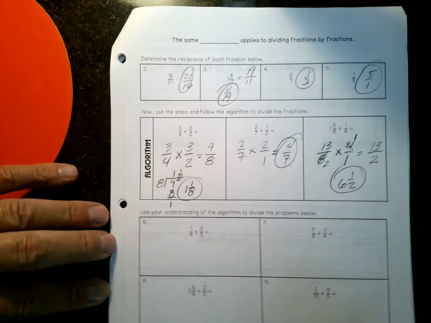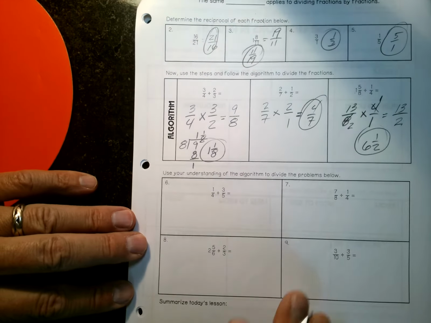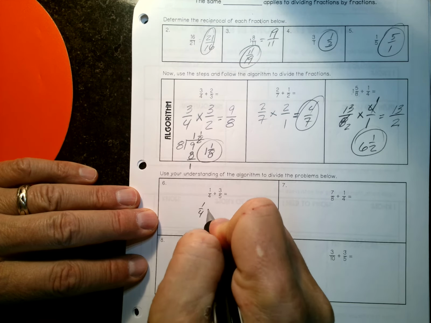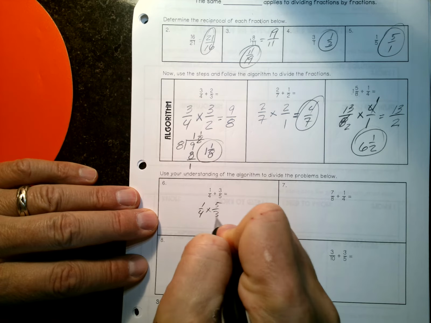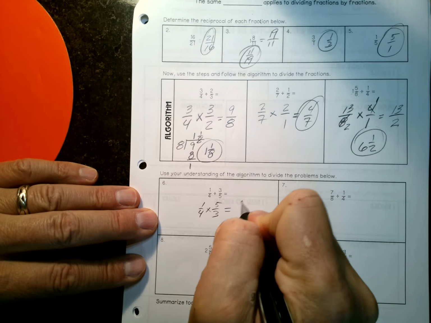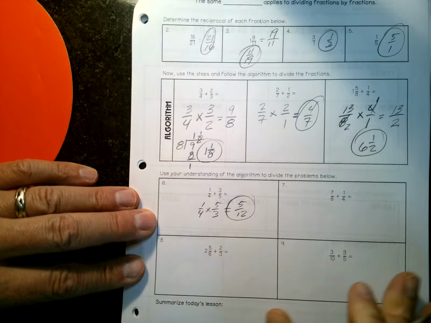And let's continue, because when we get into dividing fractions, you kind of get into a flow here. So 1/4, change the sign to 5/3. Okay, and no top to bottom, 5/12.